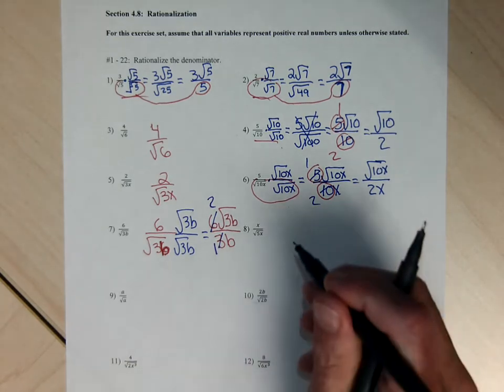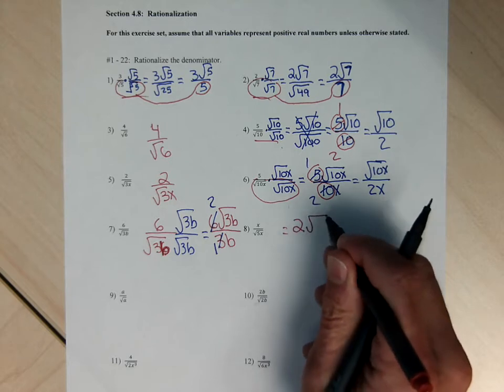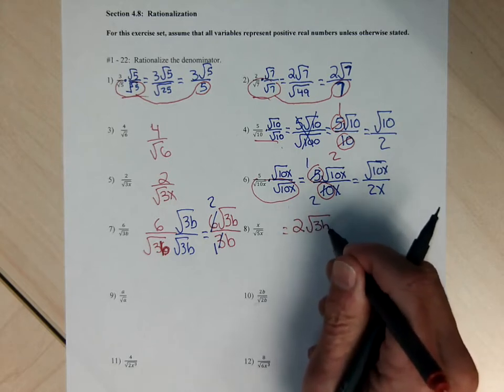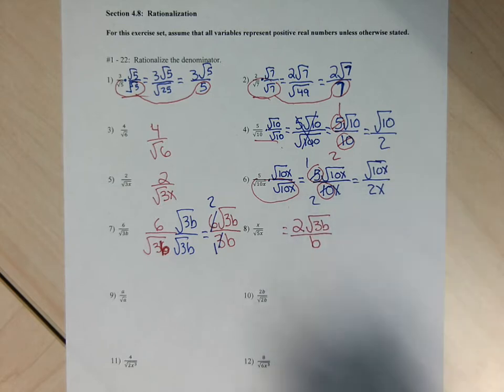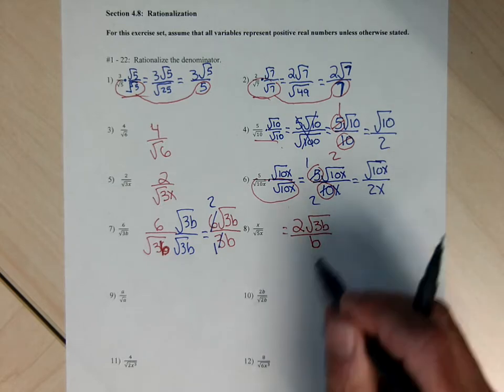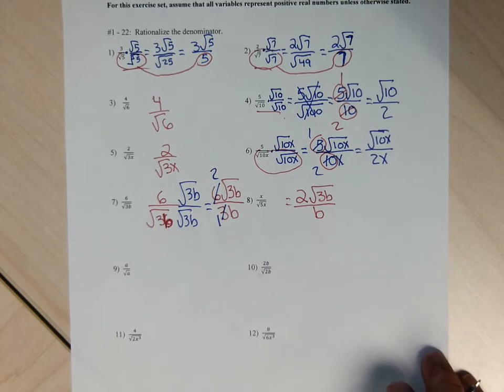For my answer to number 7, in the numerator I have the 2 that's left over when I cancel, the rad 3b that can't cancel with anything else, and in the denominator just the lonely b. And that b can't cancel with the 3b. I can't cancel something outside a radical by something under a radical.